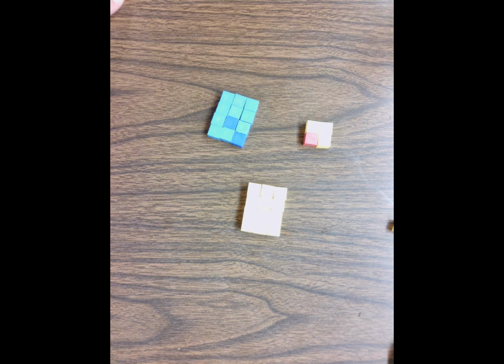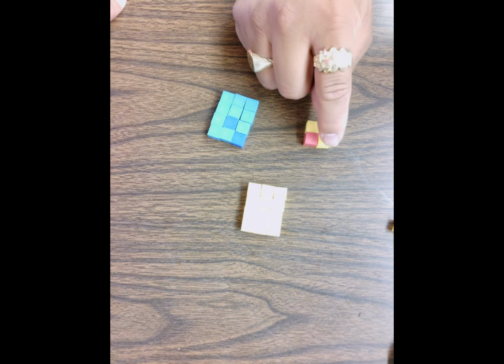What is the length of this rectangular prism? 2. Remember, the length is front to back. What is the width? 2.